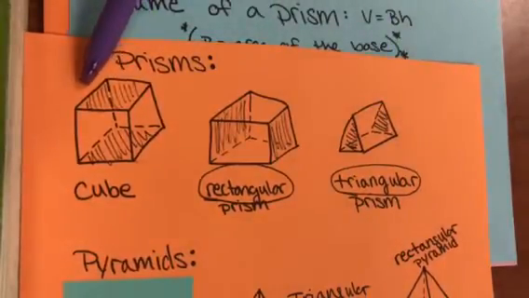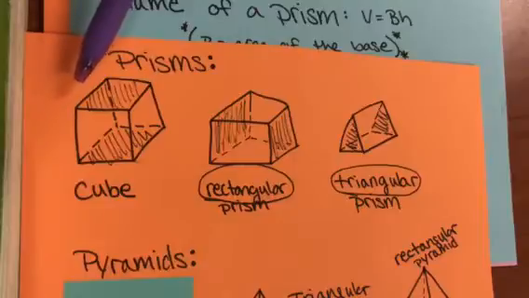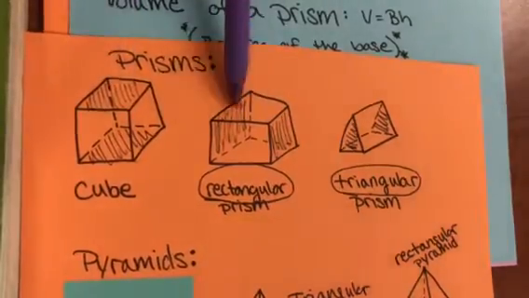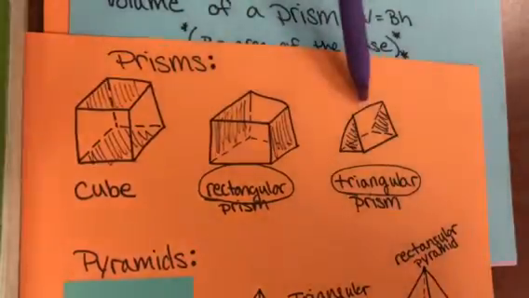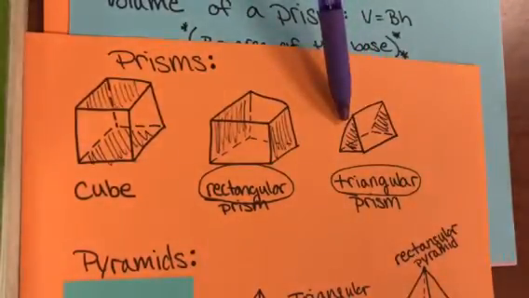Because that is a square, technically I could call this a square prism, but that sounds funny. It's called a cube. This is a rectangular prism because it's got all rectangles. But this one has rectangles and these funny little shapes right here. I'm going to call those triangles. So this is going to be a triangular prism.